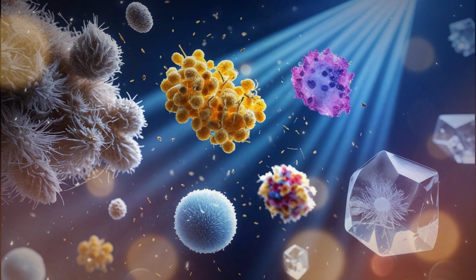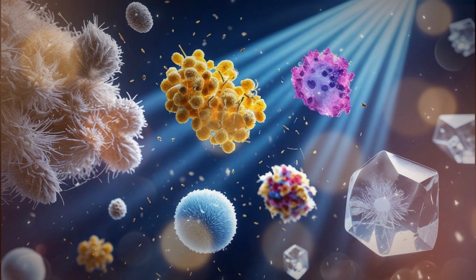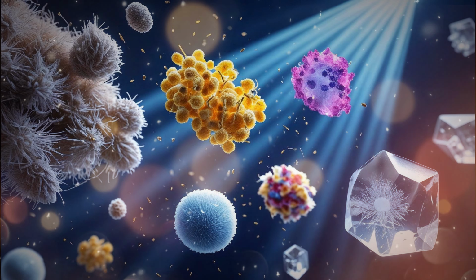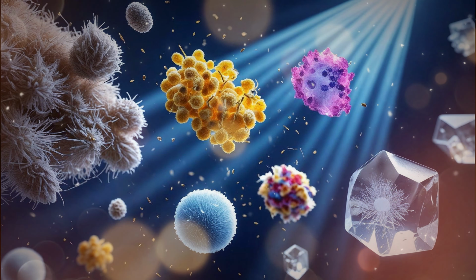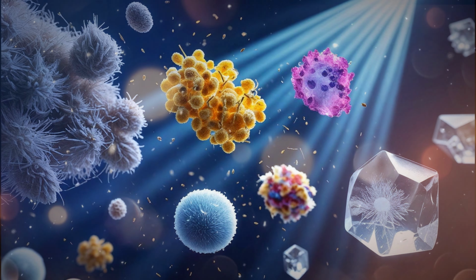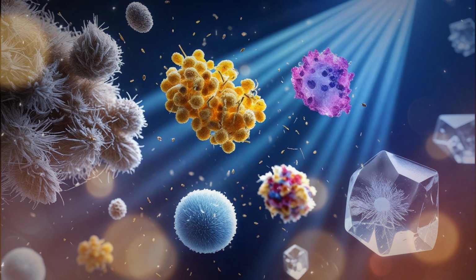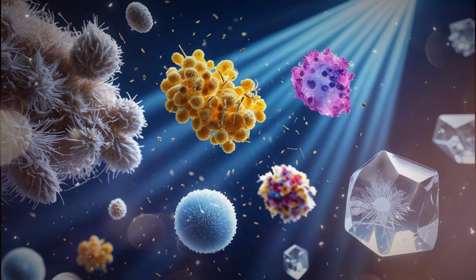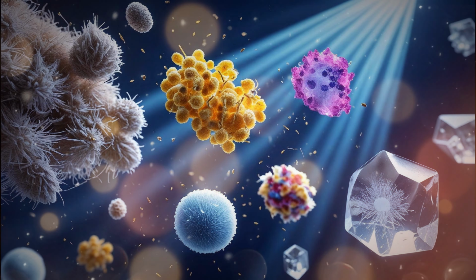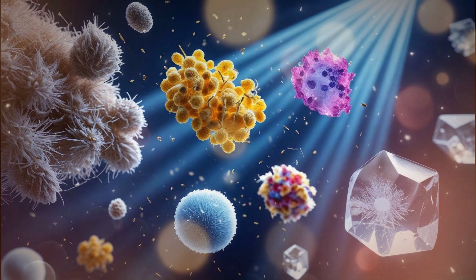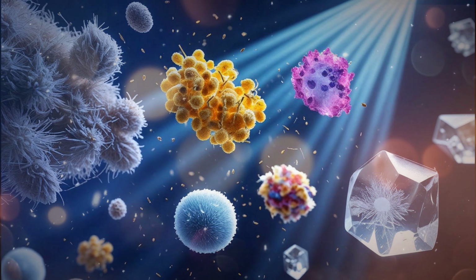However, water vapor doesn't easily condense on its own. It needs tiny airborne particles to act as condensation nuclei. These microscopic specks can be dust, pollen, salt crystals from sea spray, or even pollution particles.